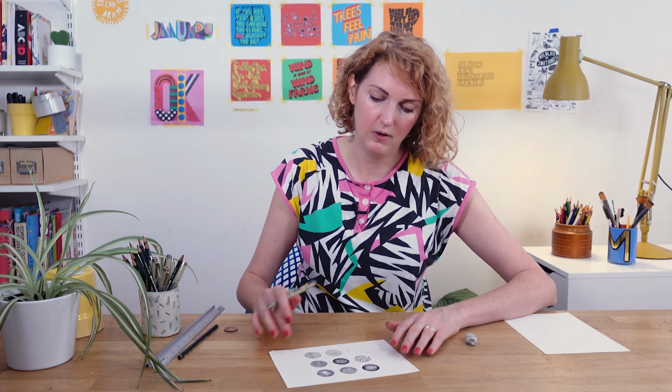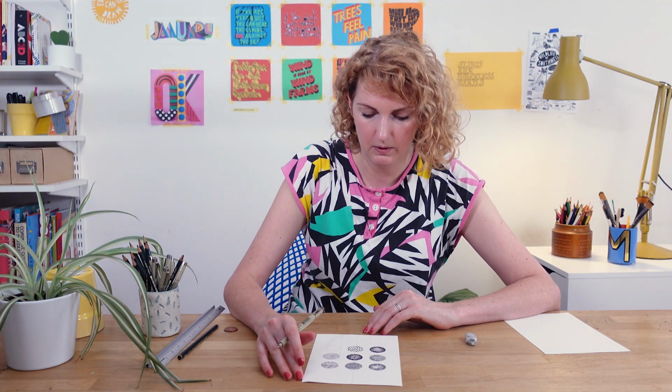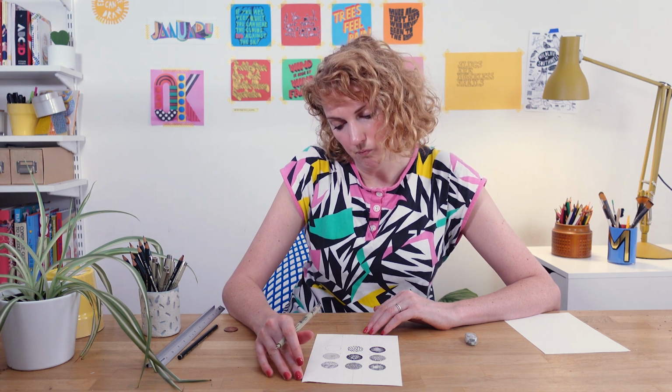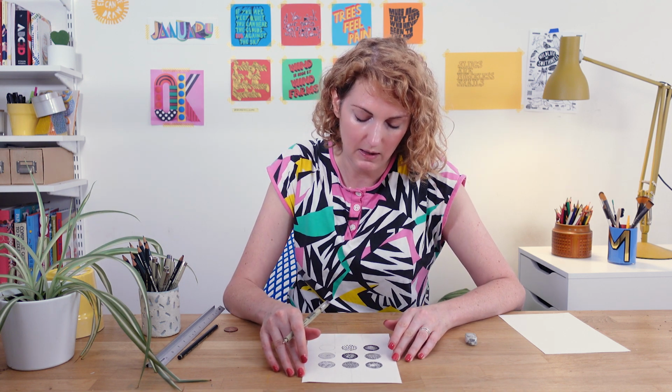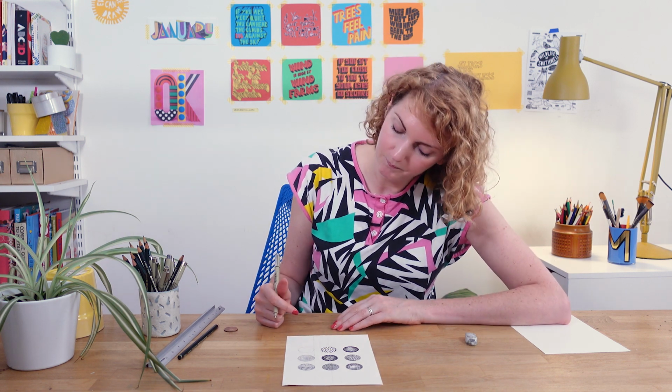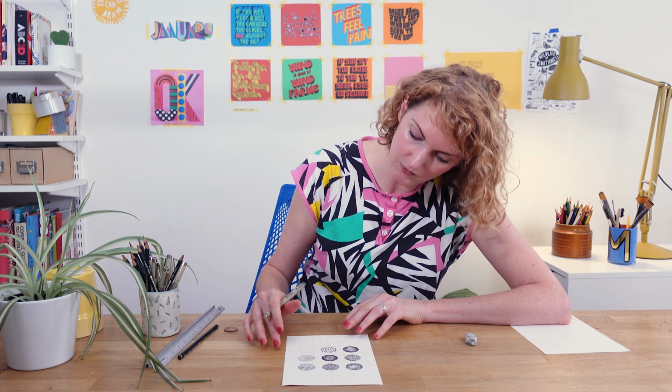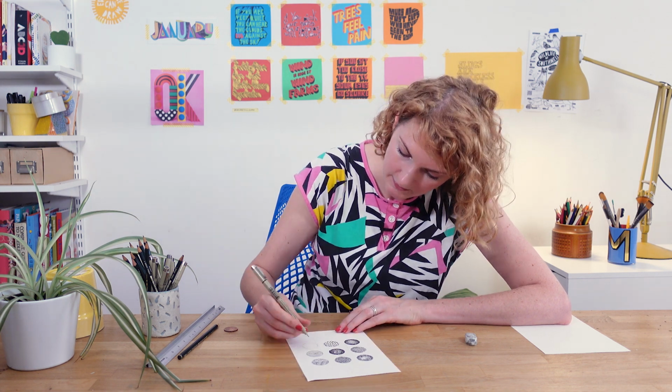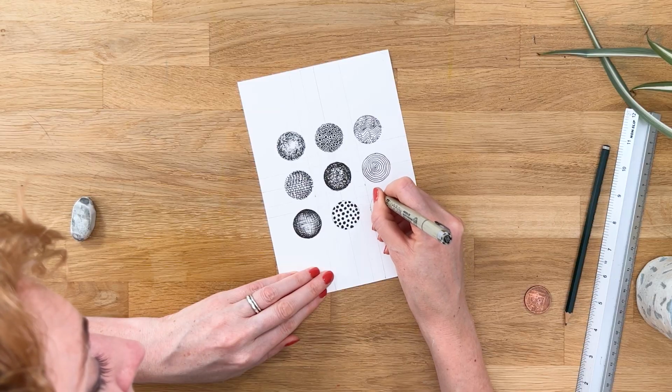Okay, so one to fill in. What shall I do in this one? It's quite nice to not have a plan sometimes, just to experiment as you go, and that can be a particularly nice approach if you're doing it over several days as well. I think I'd like to work with the circle shape again, so I'm going to outline it.